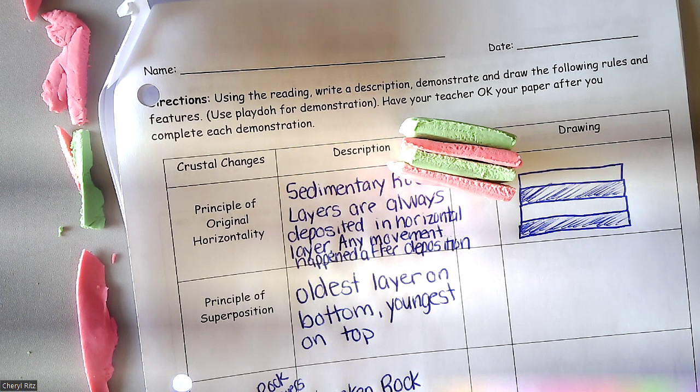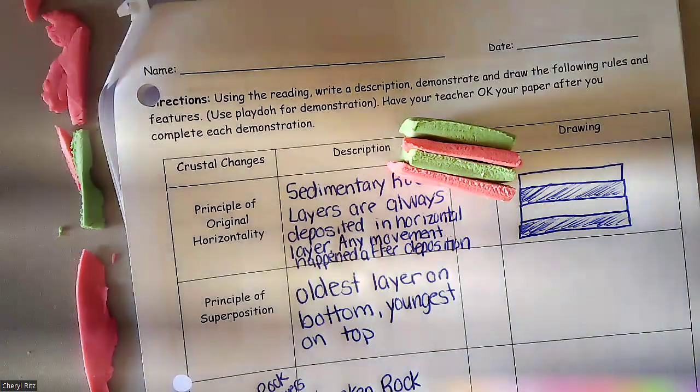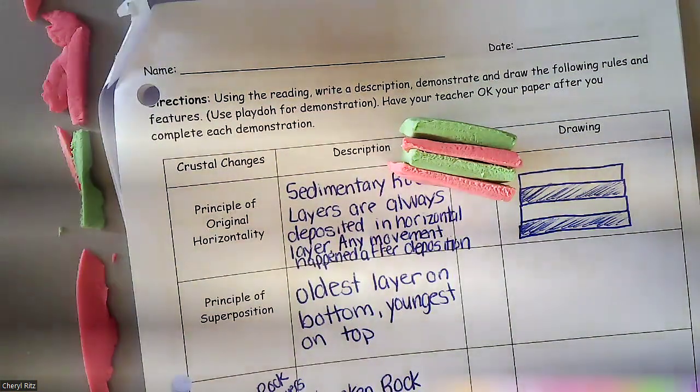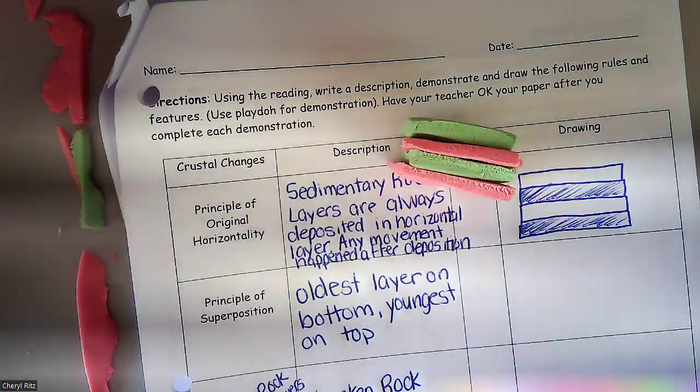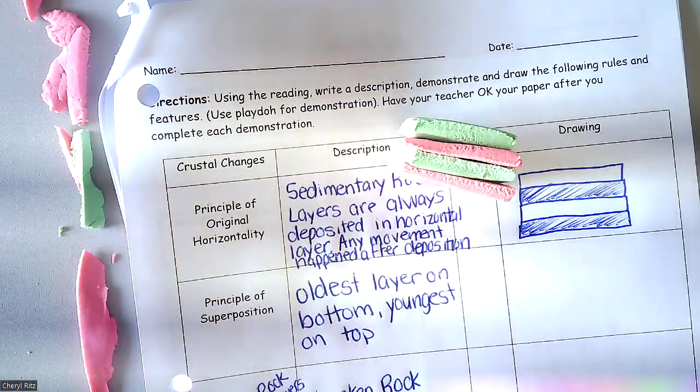Could you tilt rocks that aren't there? Can you tilt a rock that's not in front of you? You tilt empty space? No, there's nothing there to tilt. The rocks have to be there to get tilted. The rocks have to be there to get broken. So this helps us tell who's older and who's younger, because the rocks had to be there to get broken or tilted or folded.